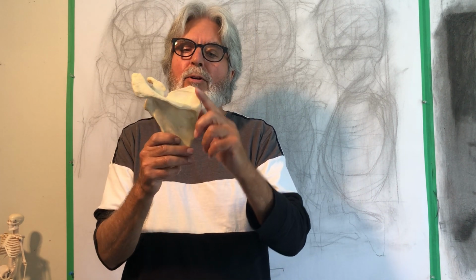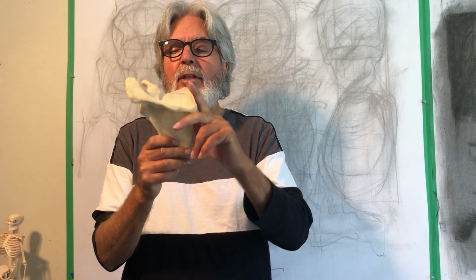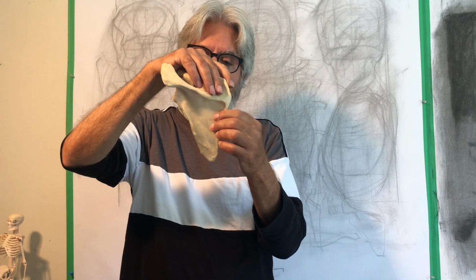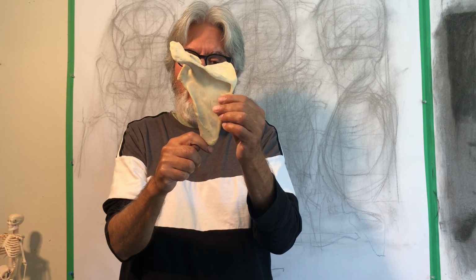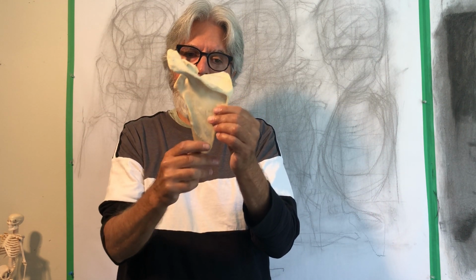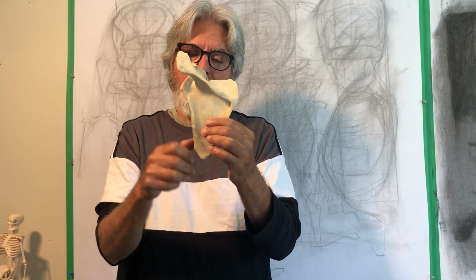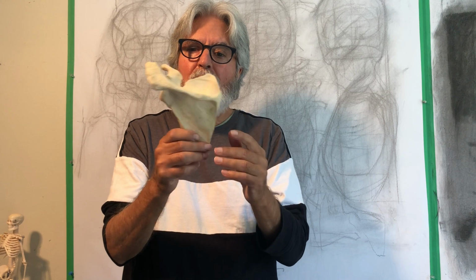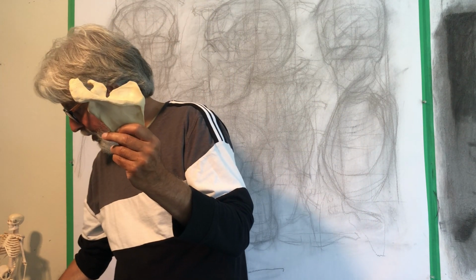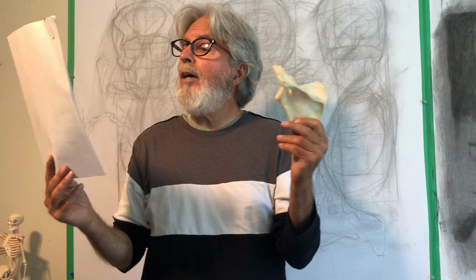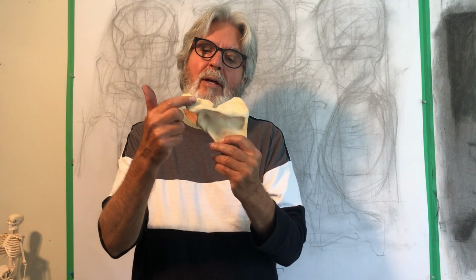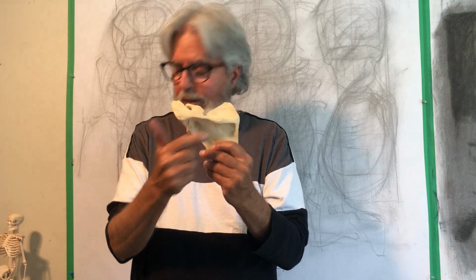This is the superior angle of the scapula. Superior meaning on top. This is the inferior angle on the medial side. This is on the lateral side. So there's two angles that we need to be aware of. Okay, basically that's pretty much the terms that I have on there for you. Here I just called it the crest of the spine, but same thing.